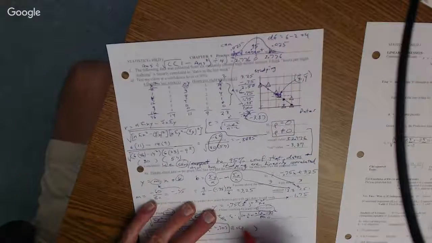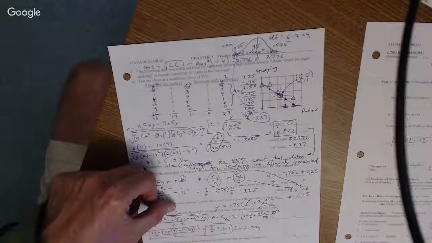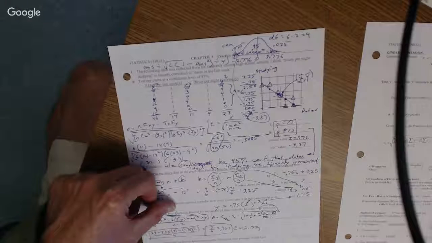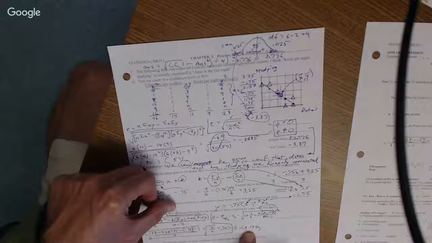So what's going to go in here is 2.132, right? 90% in the middle, 0.05 in each tail, n minus 2 is 4 degrees of freedom, is plus or minus 2.132. SE, we just calculated, is 0.707.